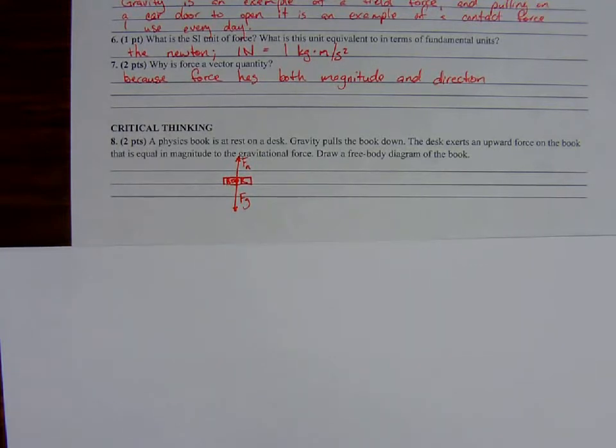Now, this book is at rest, meaning there is no net force operating on the book. And we have no indication that there's any force acting on the book in the x direction. It's just completely y direction, right? The gravitational force and then the normal force counteracting that. And so what I need to take away from this question is only represent the book. Okay, don't represent the desk.